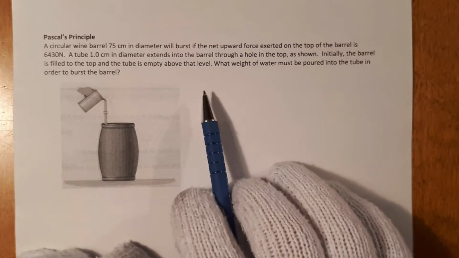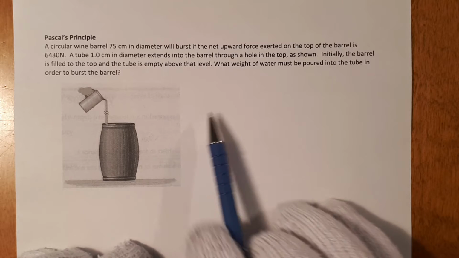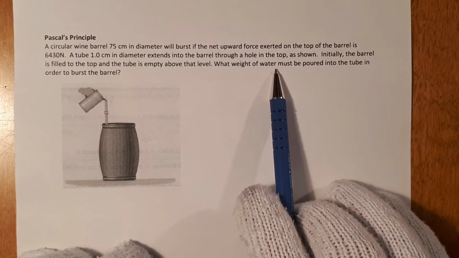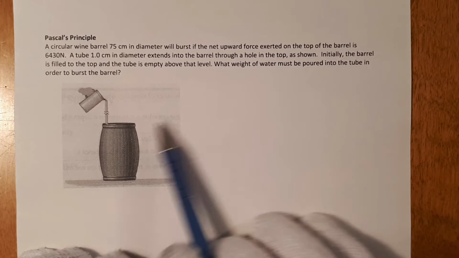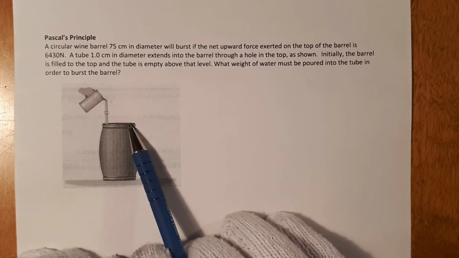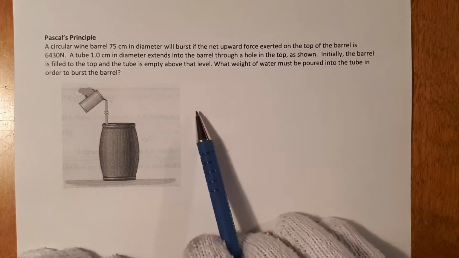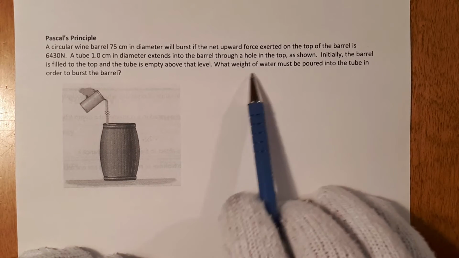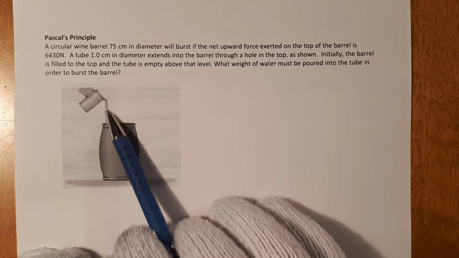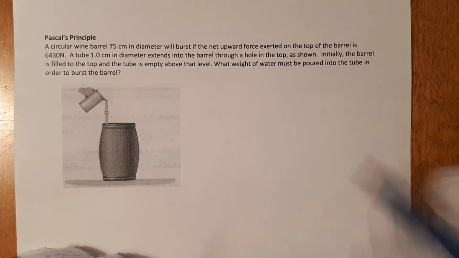In a previous video, for this particular word problem, we solved for the weight of water that needs to be poured into a tube in order for this lid here to burst open. Well, just pop open a little bit. And for this video, we're going to change this, and we're going to calculate the height of the column of water in this tube.